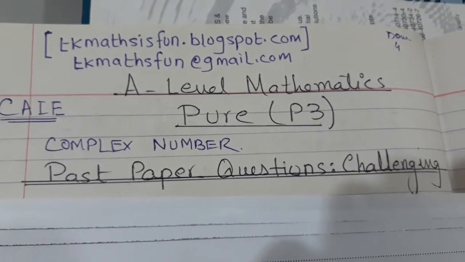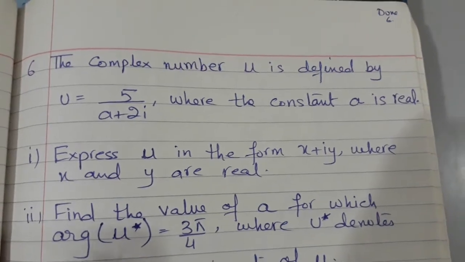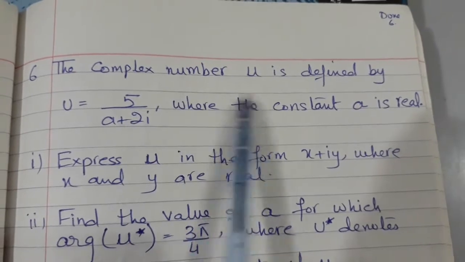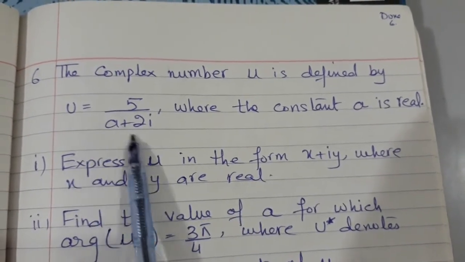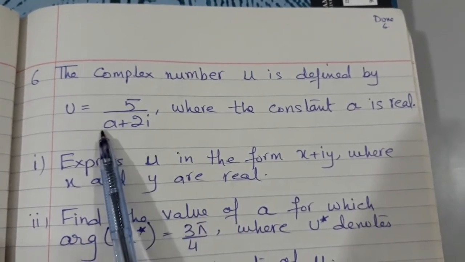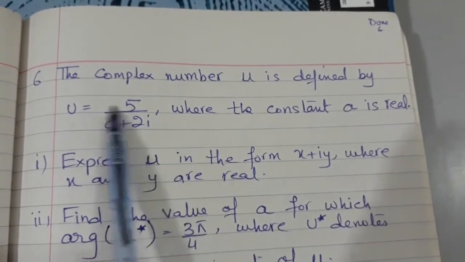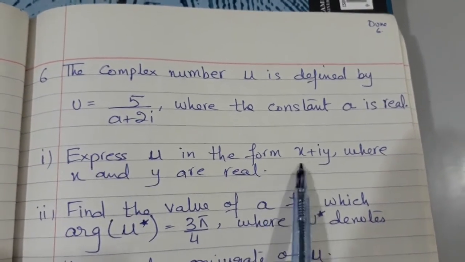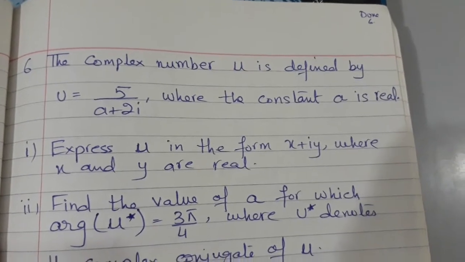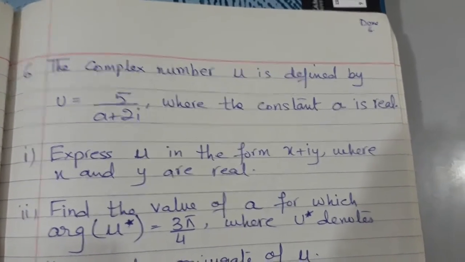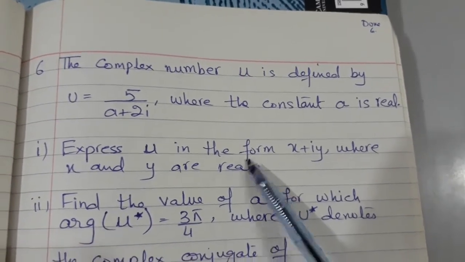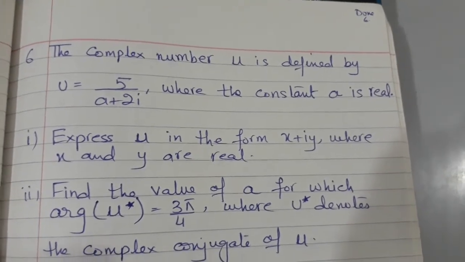So let's just start with the questions. The question is that the complex number u is defined by this, where a is a real number, and you have to express this in the form x plus iy. So this question has two parts. Let's do the first part first, and then we will come to the second part.